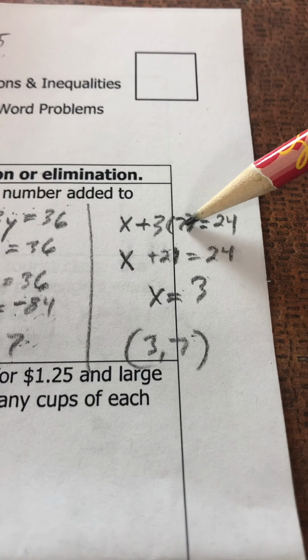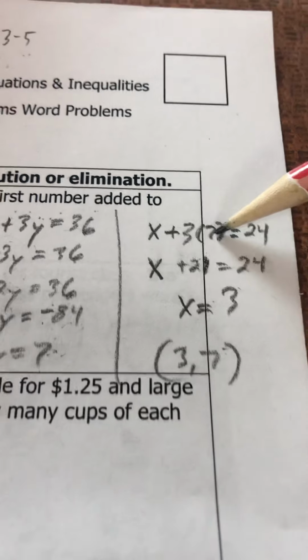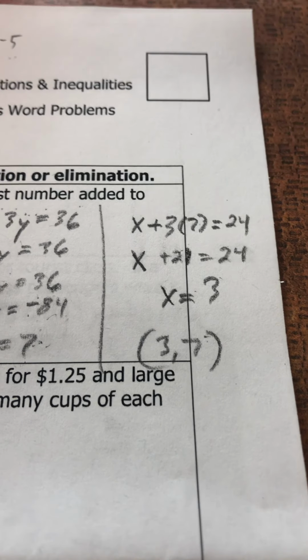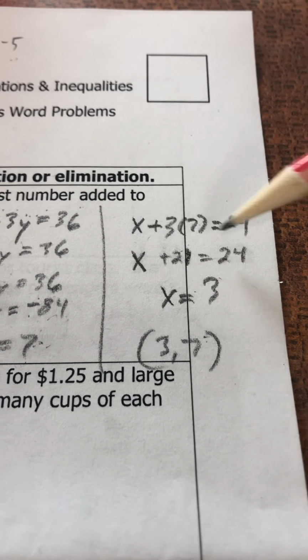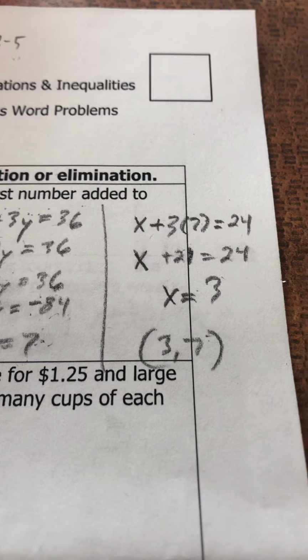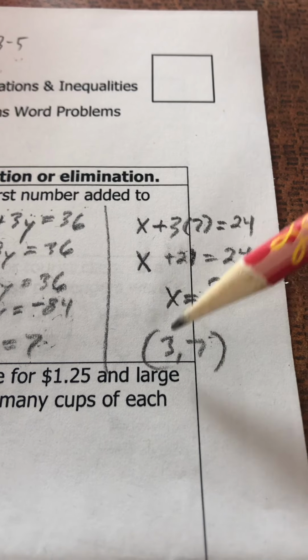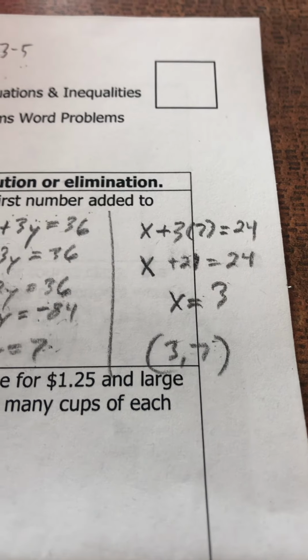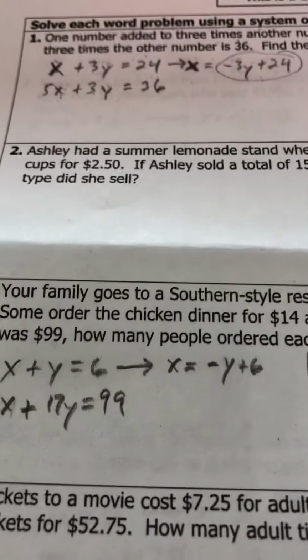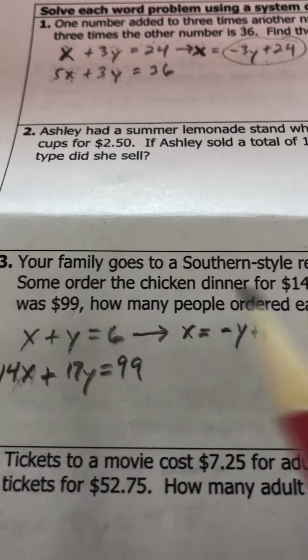I plug my 7 into the easier problem. It doesn't matter which one you plug it into, you're going to get the same answer. I plugged it in for the y here, and I worked the problem out to isolate the variable, and I get x equals 3. So I get 3 and 7 as my two numbers. You're going to want to pause this because that's a lot. Hopefully you're pausing it as we're working through this.